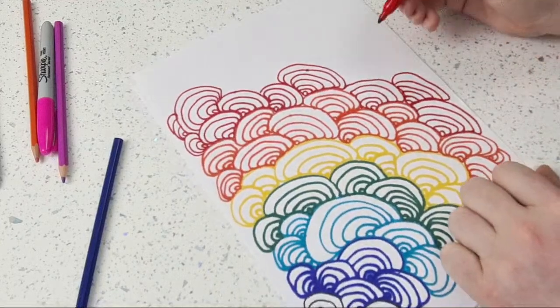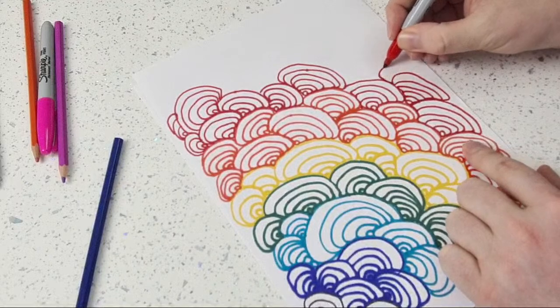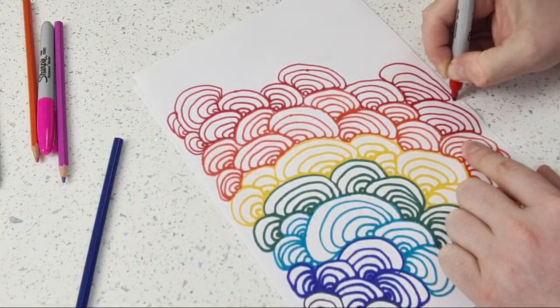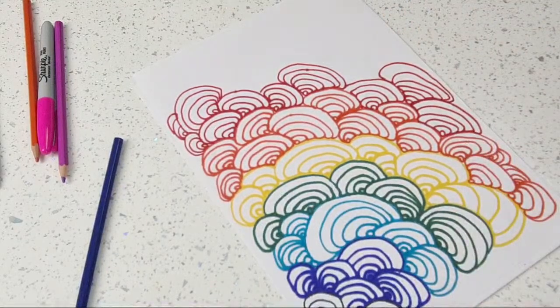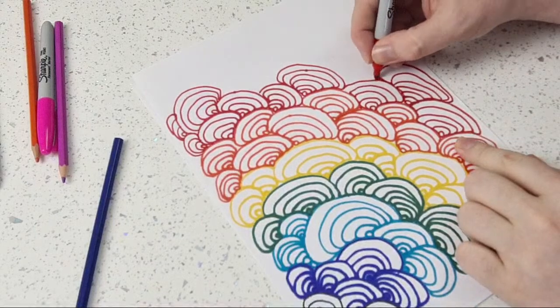Keep going here, making sure I'm getting all the way down here into the sides. I think I'm going to do another little mini one here.